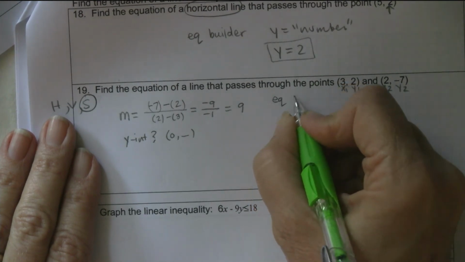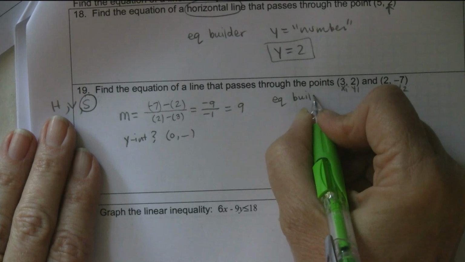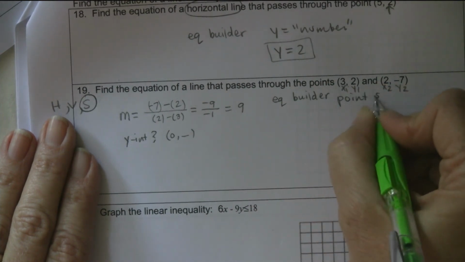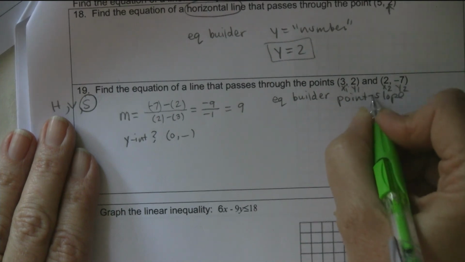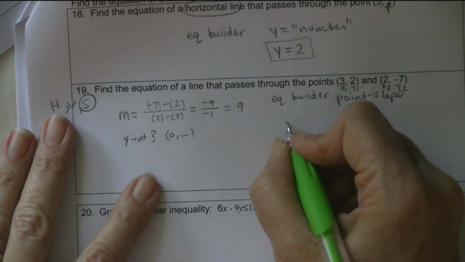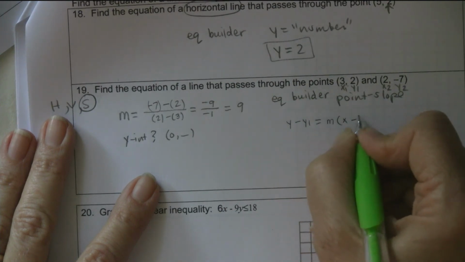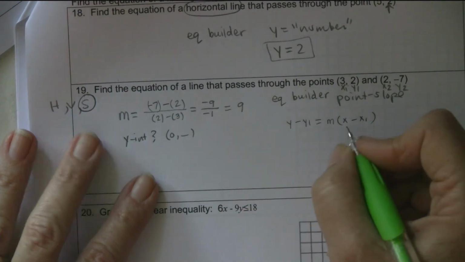So my equation builder is called point slope. That's when you know any point and the slope. So it looks like this: y minus y1 equals m times x minus x1. And then you have to solve it for y.